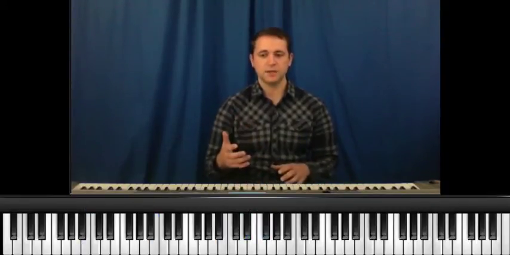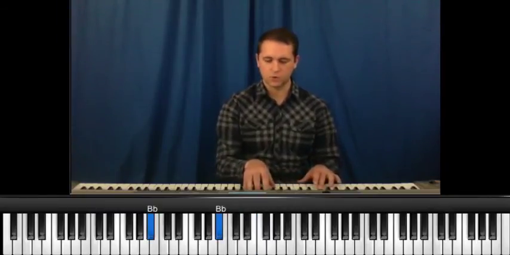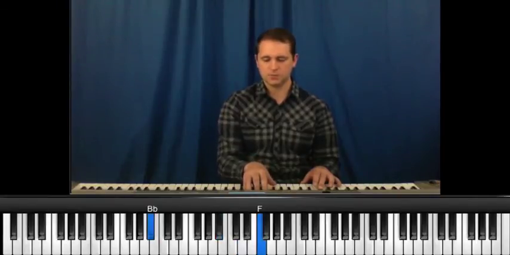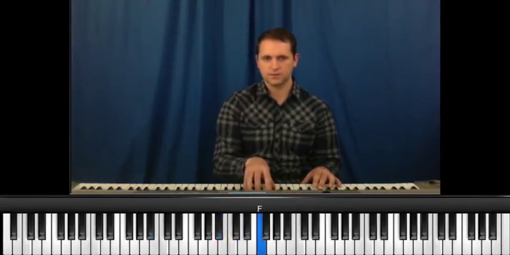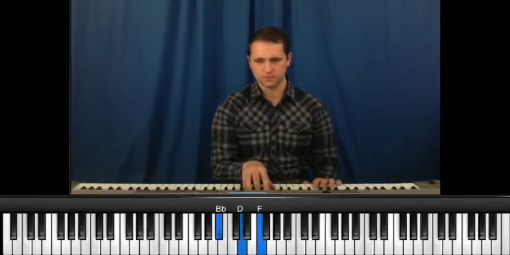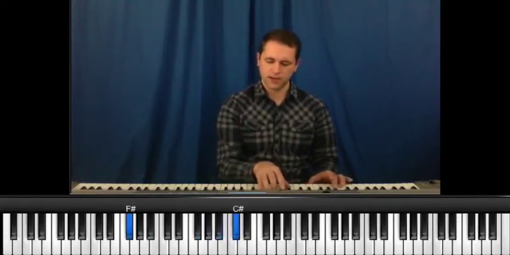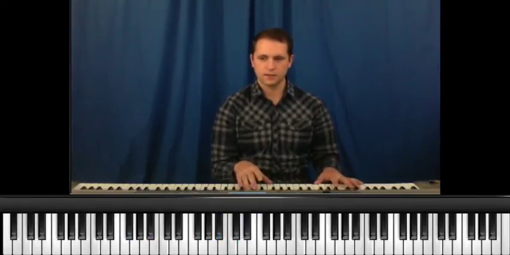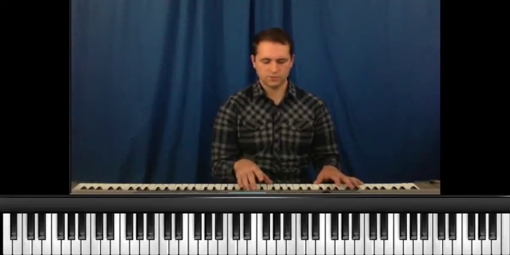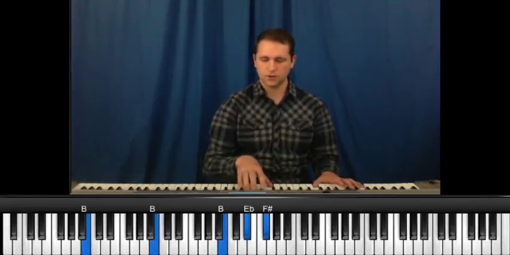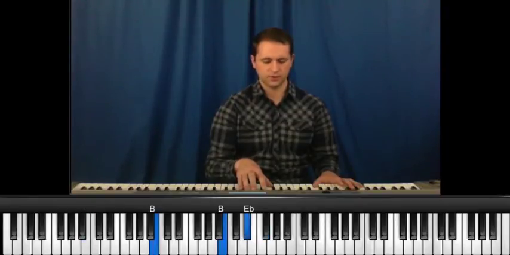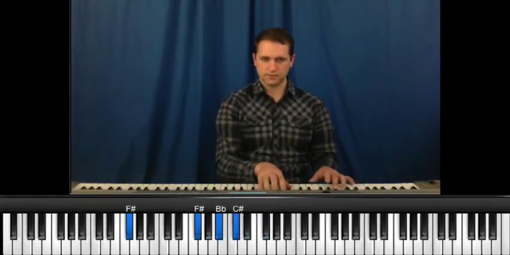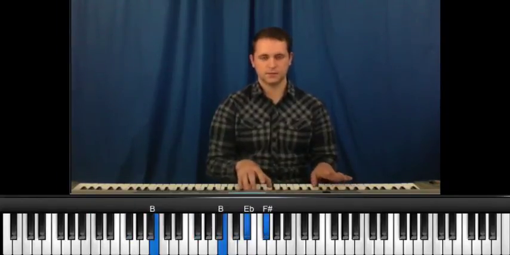The next one is B flat. Now B flat is one black with two whites. Thumb is on B flat, middle finger on D, pinky on F. This is a B flat major chord. So G flat's all black, B flat is black followed by two whites. And then you've got the B major chord, which is one white that has two black notes after it. So B, D sharp, F sharp. G flat, B flat, B.